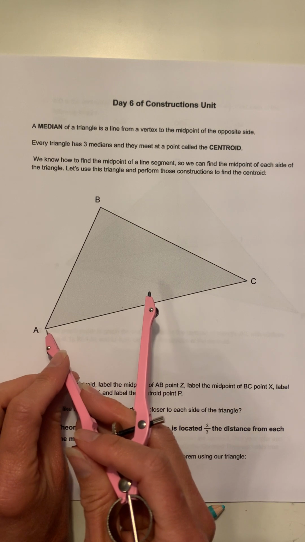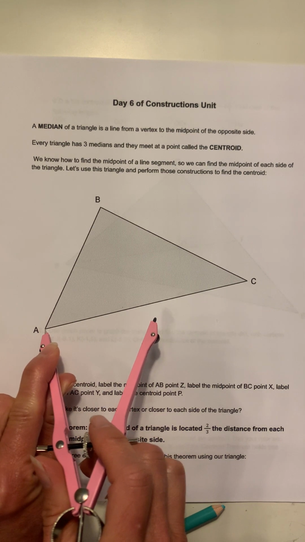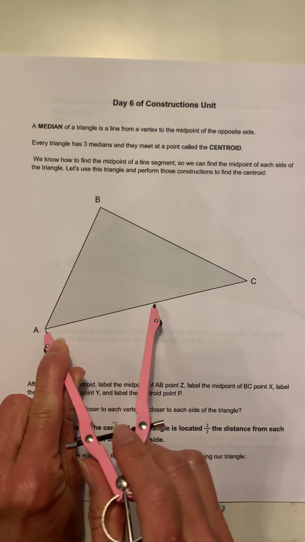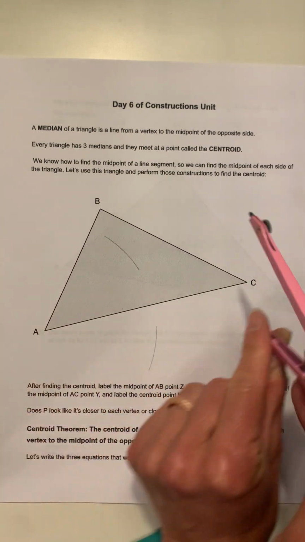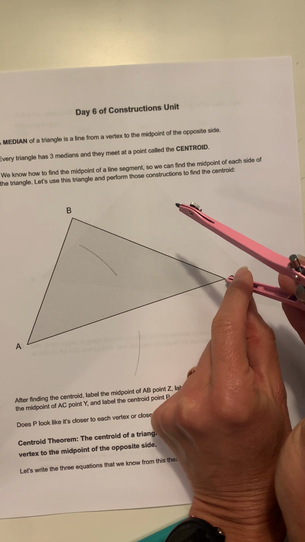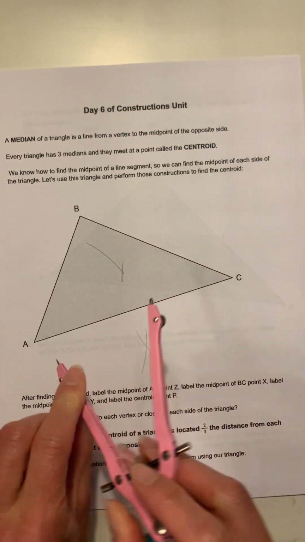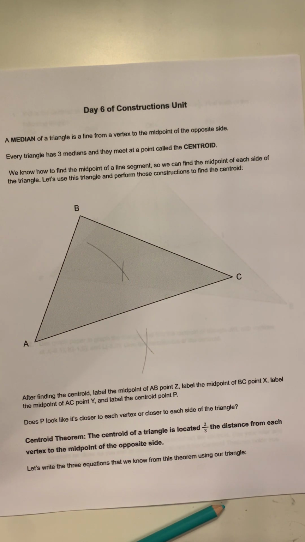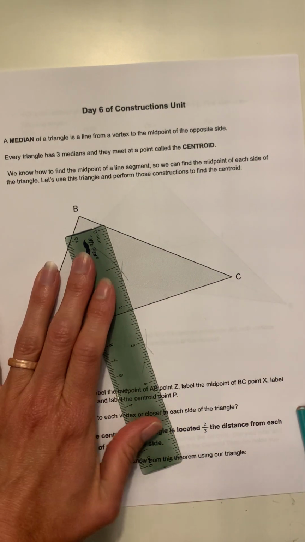So to find the midpoint, I put the point of my compass on the endpoint of one of my line segments. I'm starting with AC. I make sure it's more than halfway because I want to make sure I have room for my arcs to cross each other. And go over to C. Same thing, I didn't bring that one down quite far enough. I'm setting this up just like I do a perpendicular bisector because that's what gives me the halfway point on my line, remember?